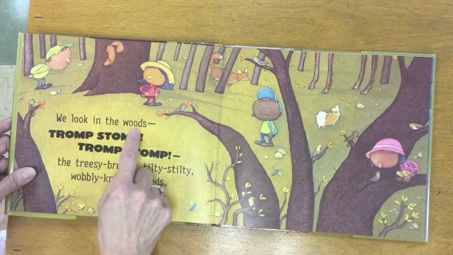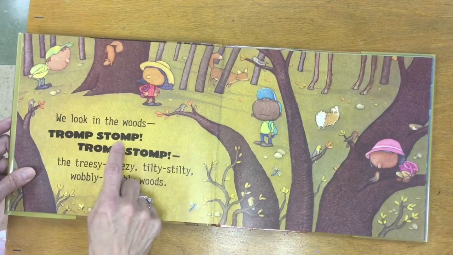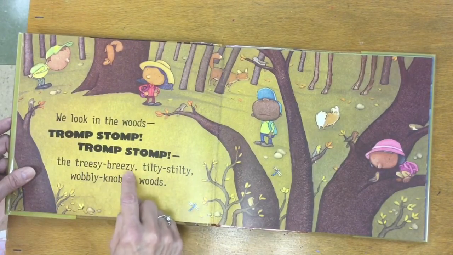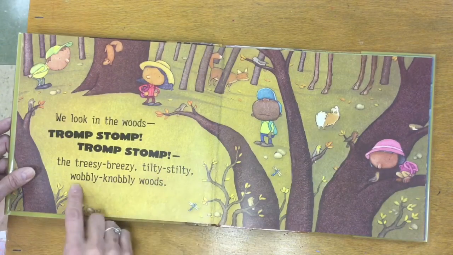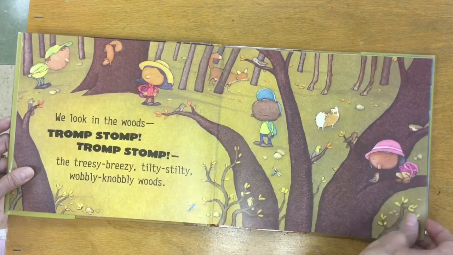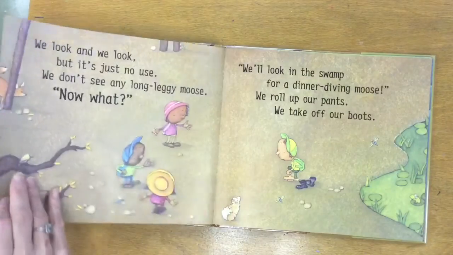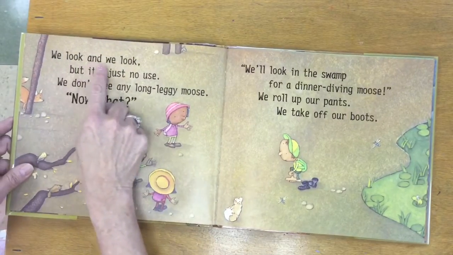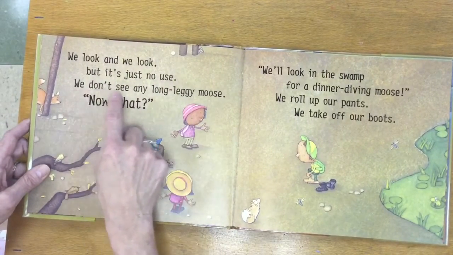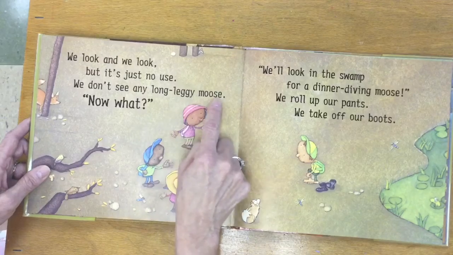We look in the woods, tromp, stomp, tromp, stomp. The treesy, breezy, tilty, stilty, wobbly, knobbly woods. We look and we look, but it's just no use. We don't see any long-legged moose.